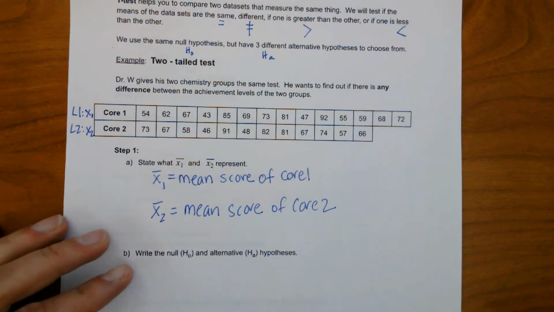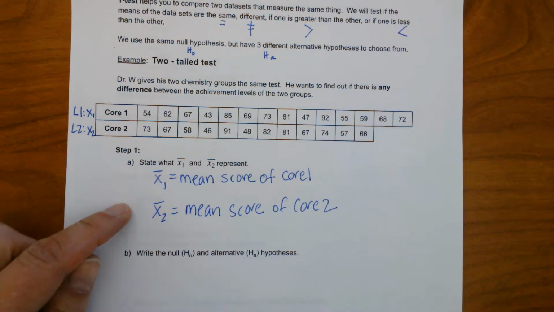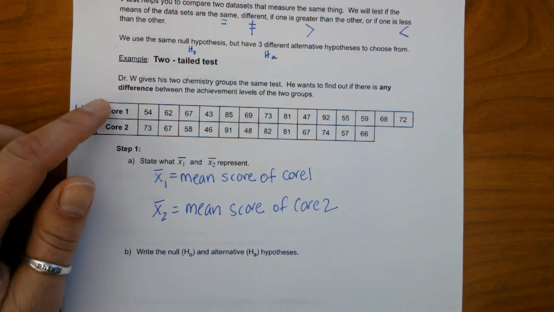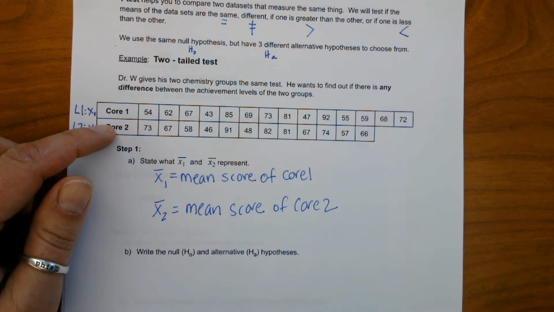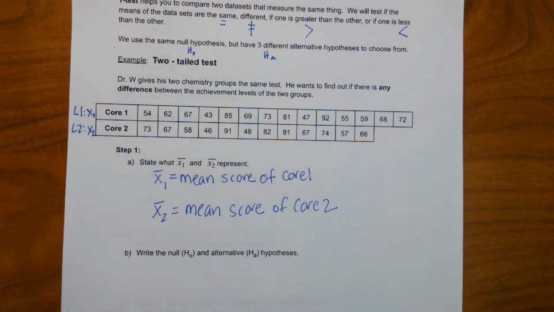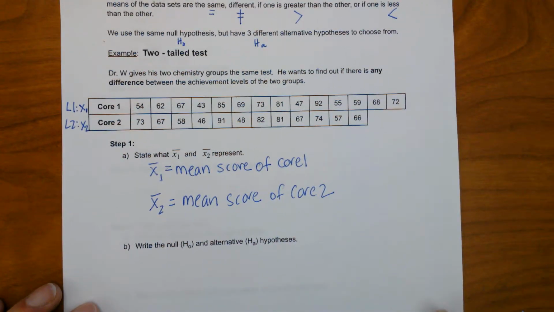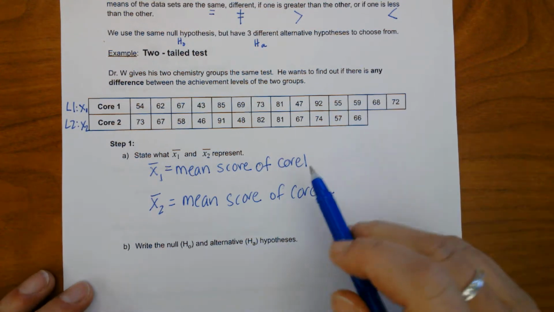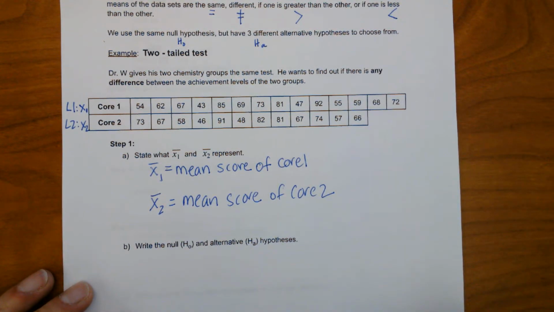You always need to do this. I need to know what is 1 and what is 2. I know they're very self-explanatory here because I did make it core 1 and core 2, which does go nicely with X bar 1 and X bar 2, but in our examples you're going to see that it may be different. So always you want to state what they represent. It just helps you show that you understand the problem better.